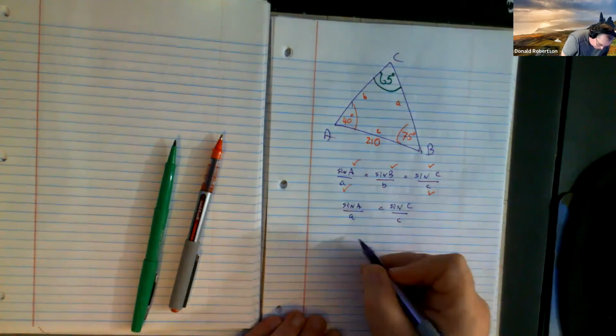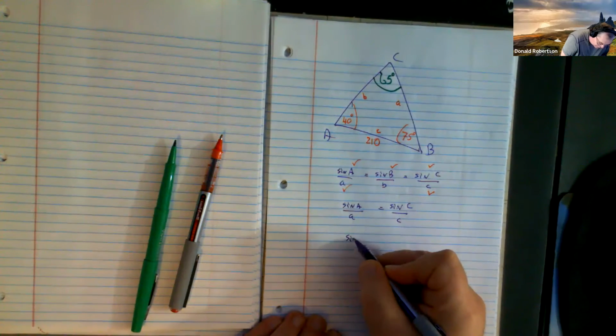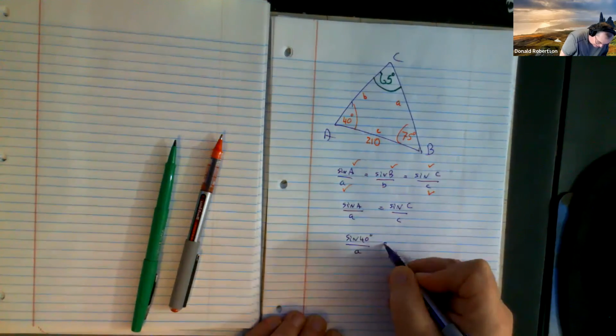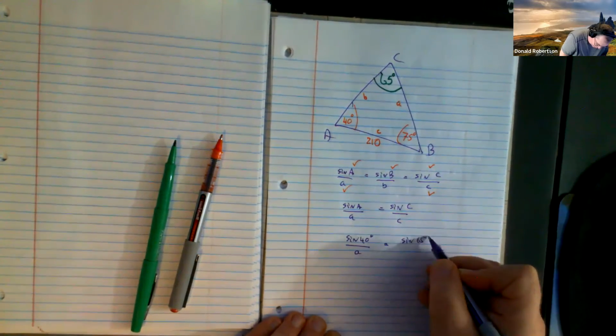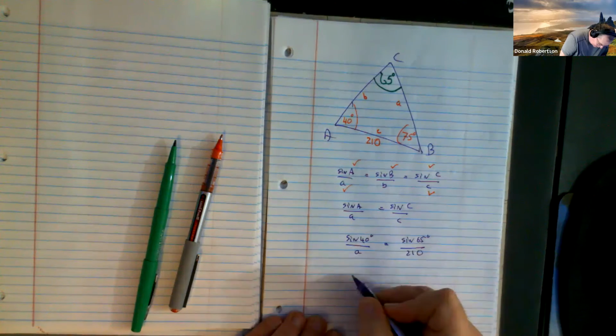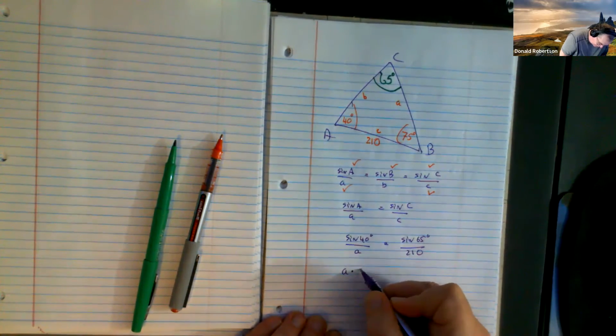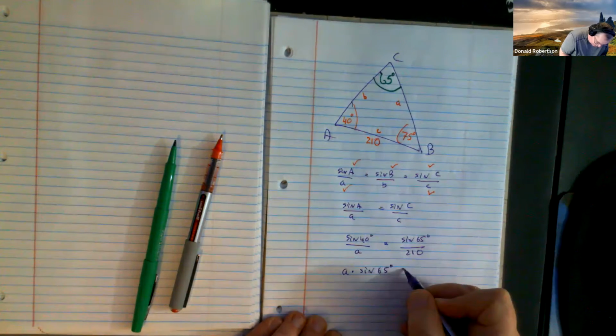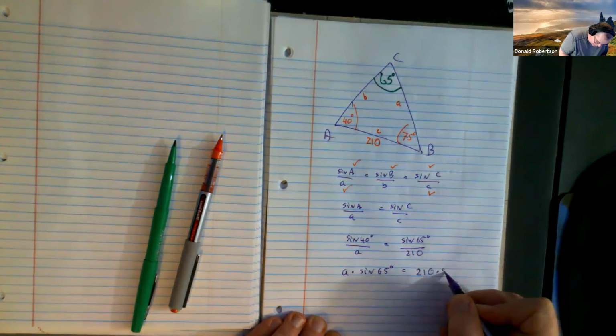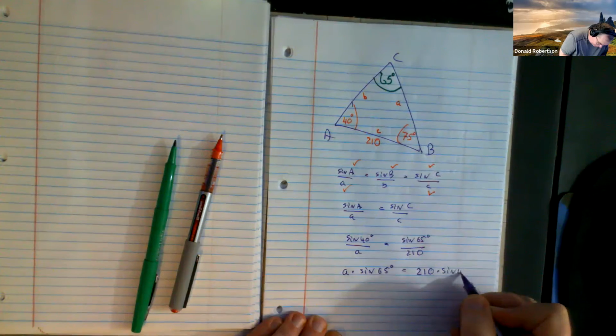And that would turn into the sine of 40 degrees over unknown a and the sine of 65 degrees over 210. So a times the sine of 65 degrees will be 210 times the sine of 40 degrees.